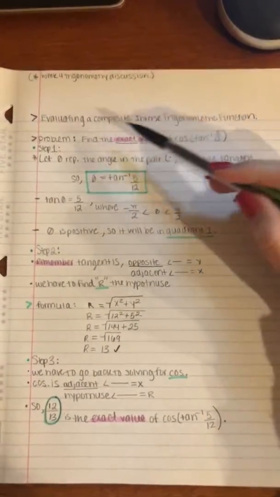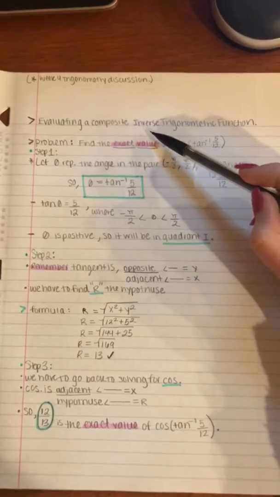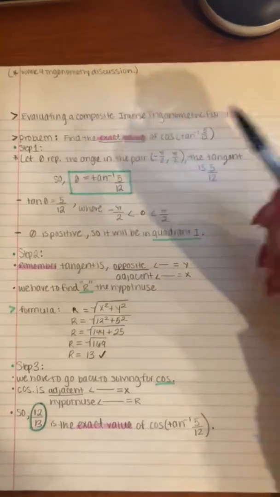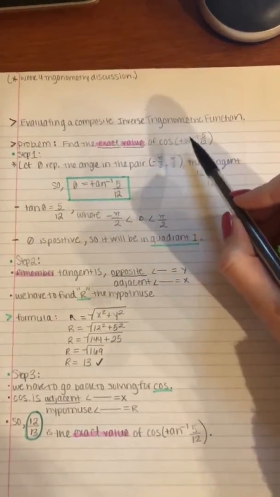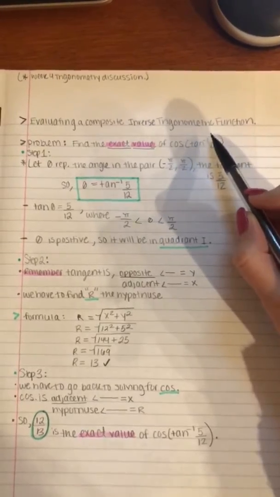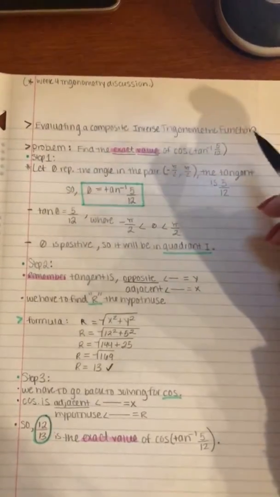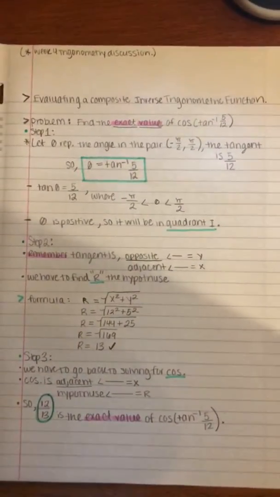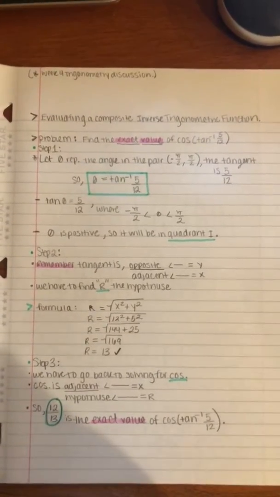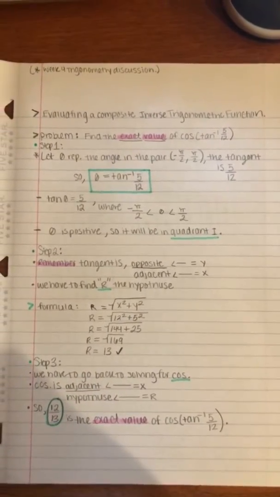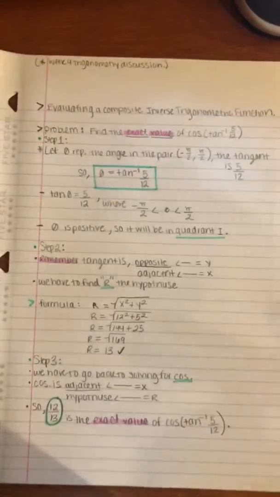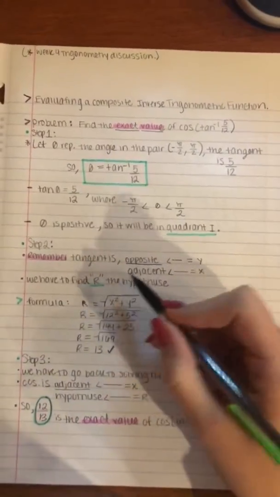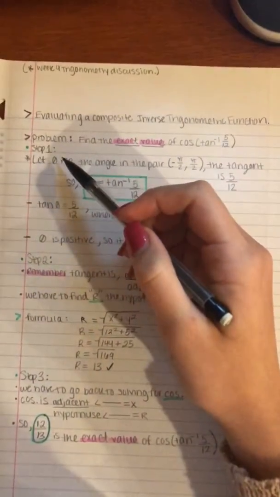So I had evaluating a composite inverse trigonometric function. I chose the problem: the cosine of the inverse tangent of 5/12. This was just what I had written down for my notes explaining how to do it. And I'll show you on the calculator for the formula once we get down here for the actual solving part. So I wrote it out step by step.